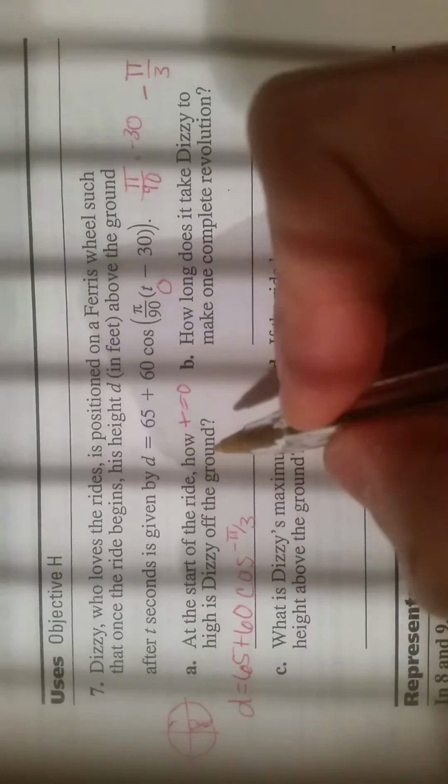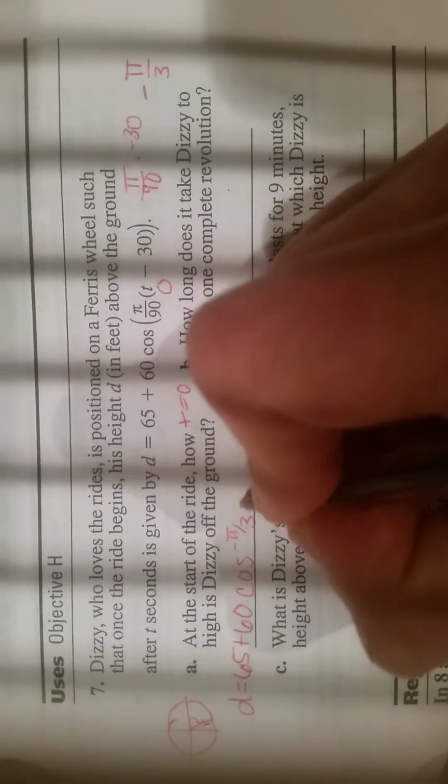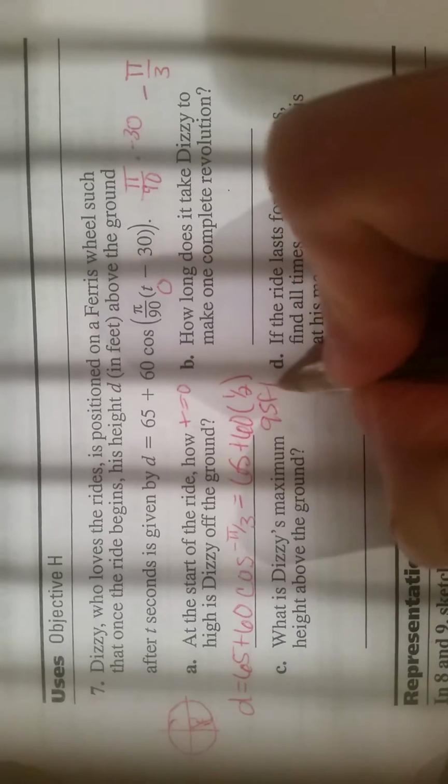Now, we all know that the cosine of negative pi over 3 is about right here. Okay, negative pi over 3. And the cosine, you go over 1/2 positive and down root 3 over 2 to get here. So the cosine here is going to be 1/2. So again, the cosine of negative pi over 3 is 1/2. So that's really equal to 65 plus 60 times 1/2. And that is going to give us 95 feet.